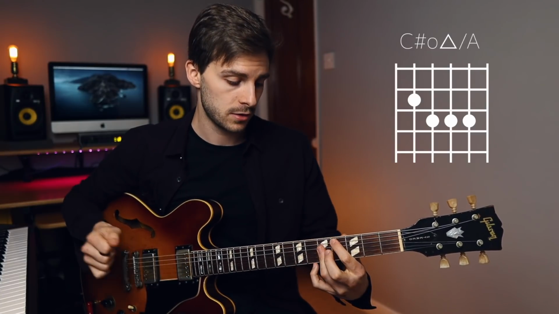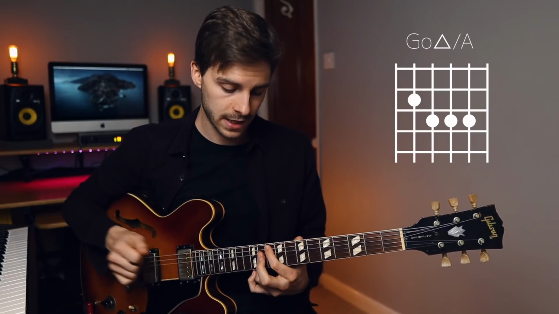So starting with A7, let's use our diminished major 7 voicing. Remember, we can build this chord off of any of the chord tones of an A7 flat 9, so either the 3rd, the 5th, the flat 7th, or the flat 9th. And this is all just giving us different extensions or sounds found within a half whole diminished.